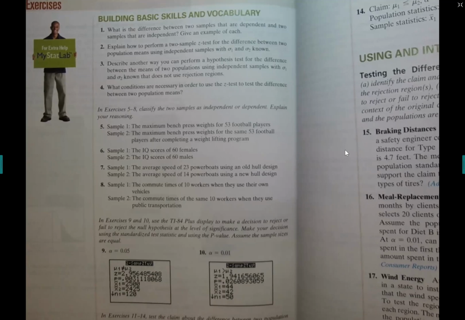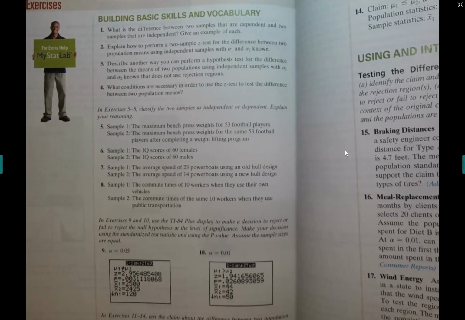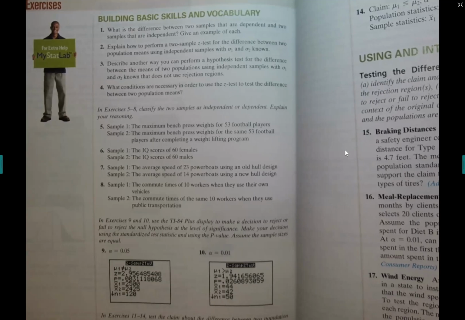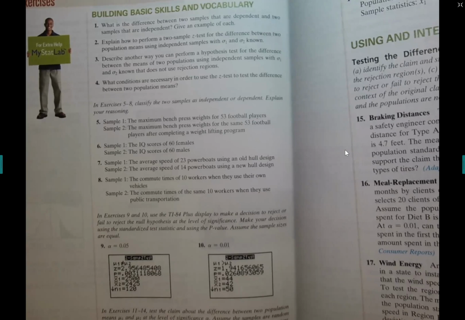One more, 8. The commute times for 10 workers when they use their own vehicles, and the commute times of the same 10 workers when they use public transportation. Dependent. Very good, Julia.